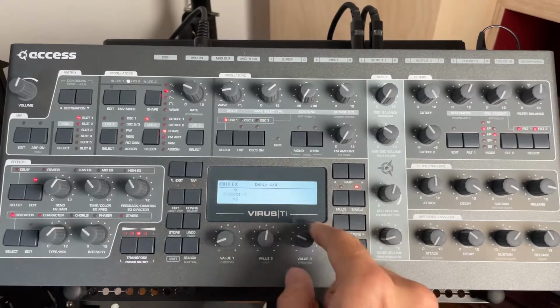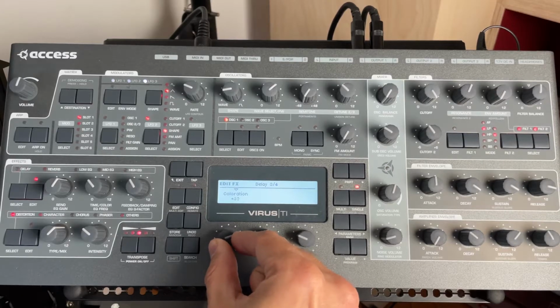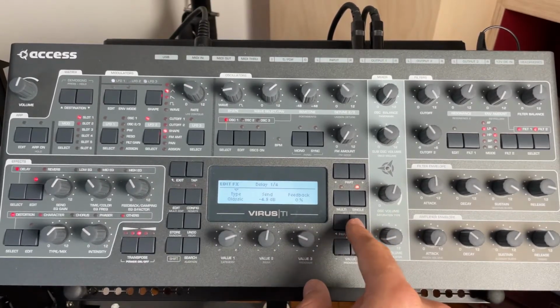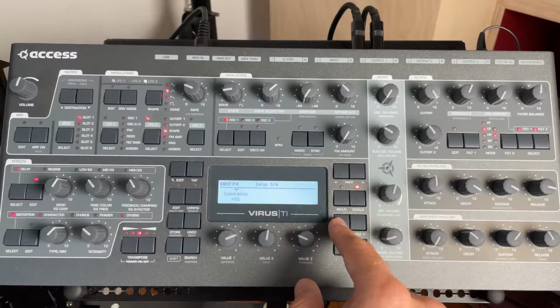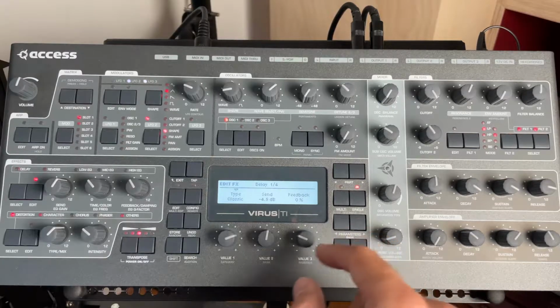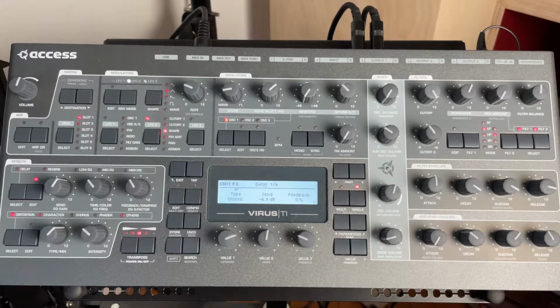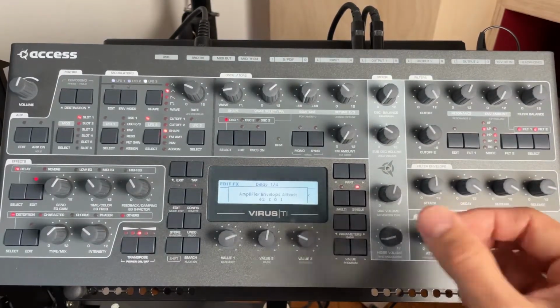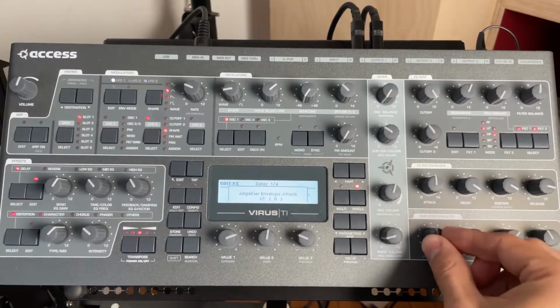Let's get this one and put the coloration a bit higher so we get the high frequencies covered a bit better. And let's see how it sounds. So we already have some more left and right panning, at least it feels like this, coming from the delay.